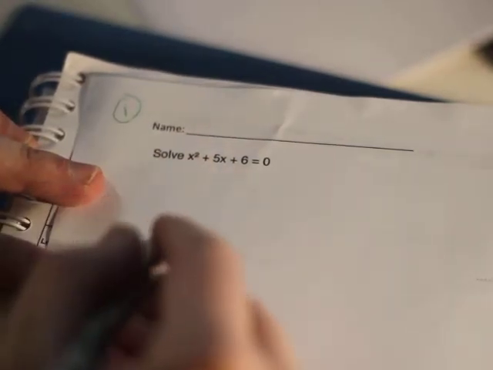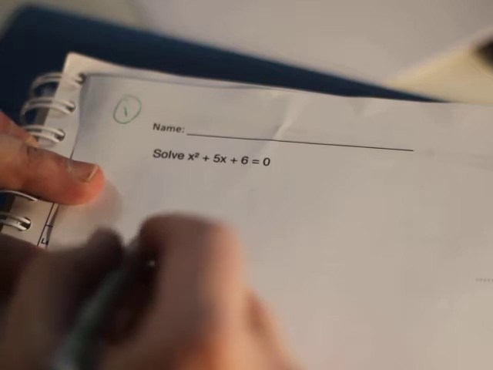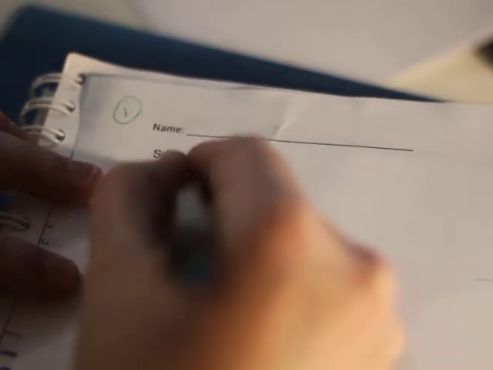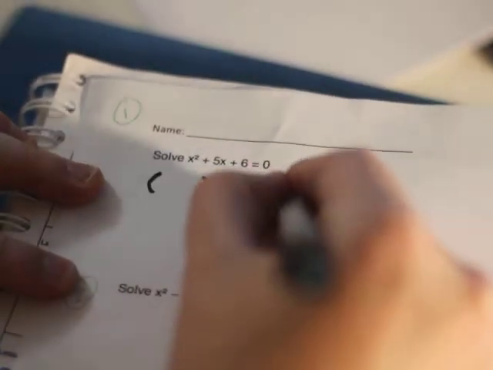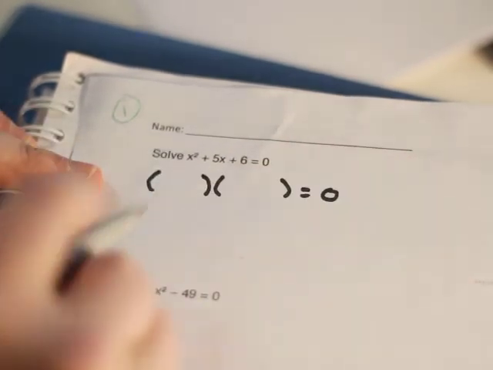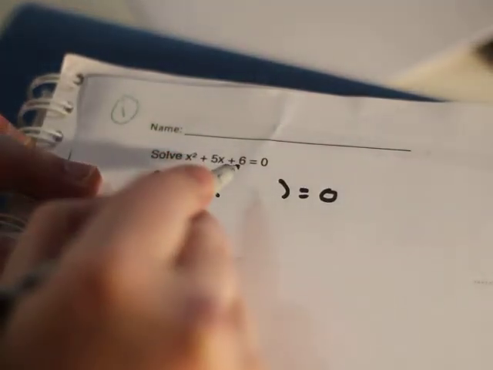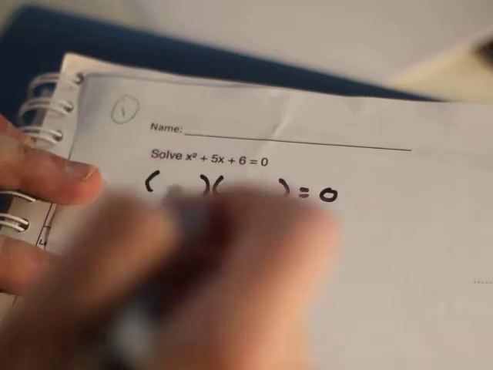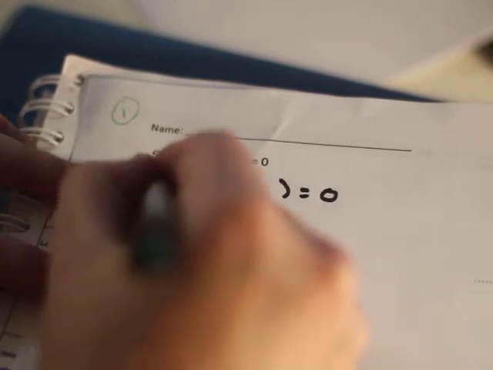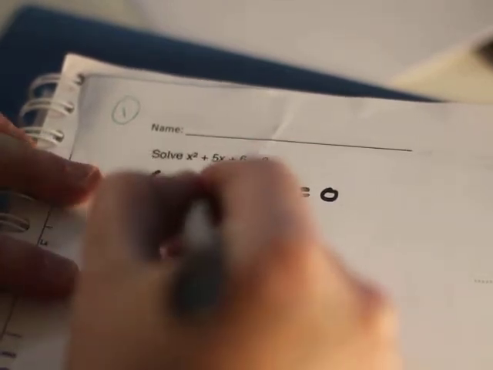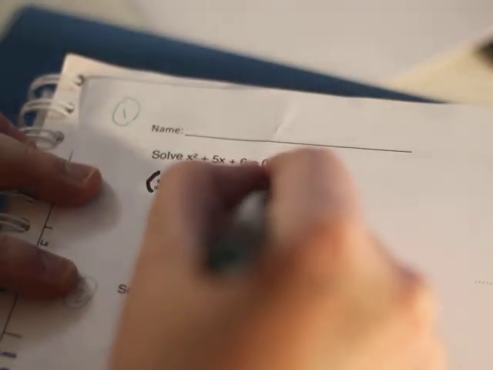Question number 1, we're going to solve this quadratic equation. We're going to use factorising to do it, which is the quickest method to use. Because all we have to do on this one is find the two numbers that times together to make 6 and add together to make 5, and I know that they're 2 and 3. So x plus 2, x plus 3.